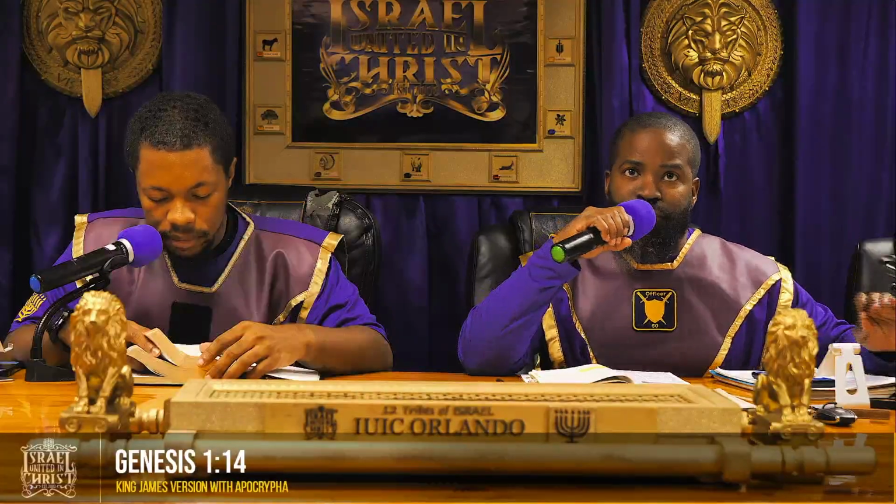The book of Genesis, chapter 1, verse 14: And God said, let there be lights in the firmament of the heaven to divide the day from the night, and let them be for signs and for seasons and for days and years. You see that? Let there be lights, with an S. There were two lights. It was not dark when the first moon was made.